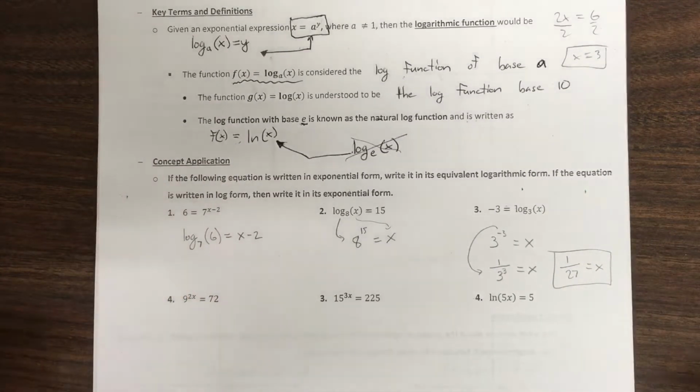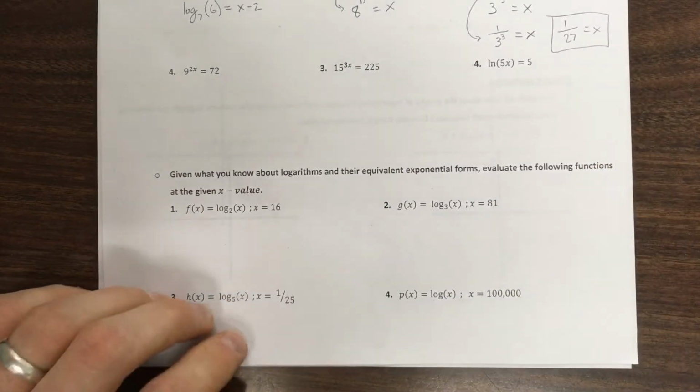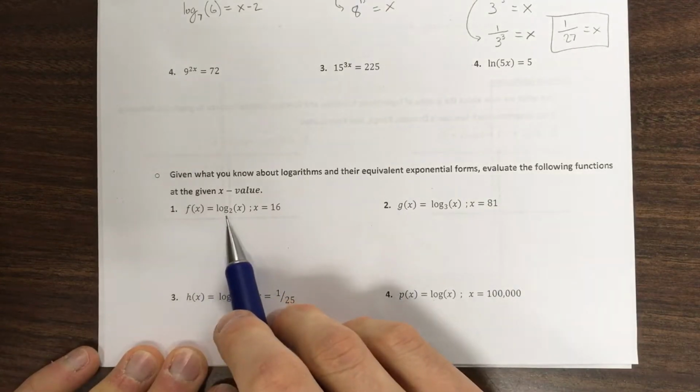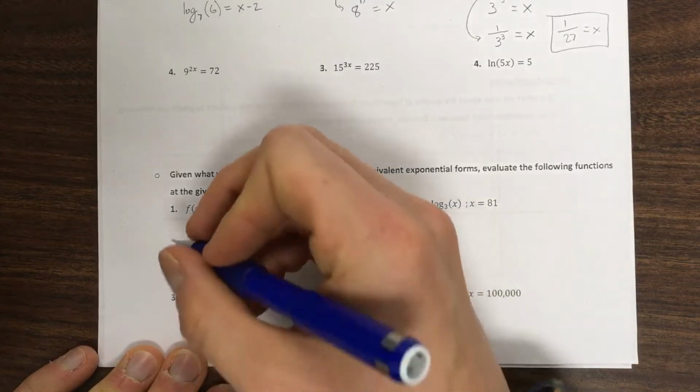You try the next three. I'll post those solutions on the first part of the next video. But let's go on to see how we can evaluate these functions. So now, how we can evaluate these functions. Here, we're given the log function and an x value. We want to see what the value of that log function is at that x value.